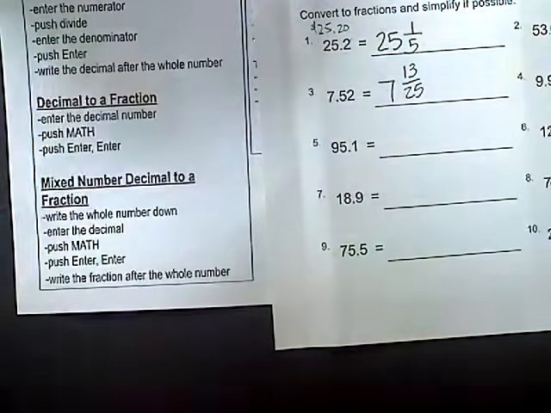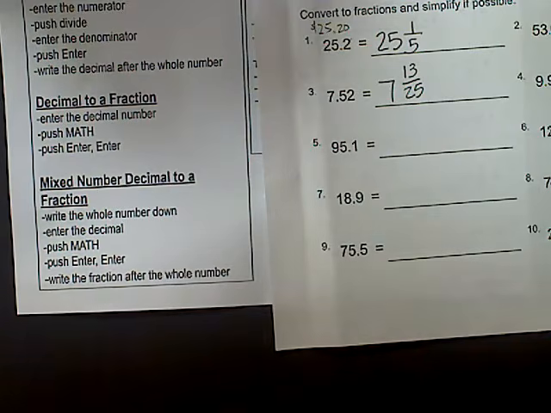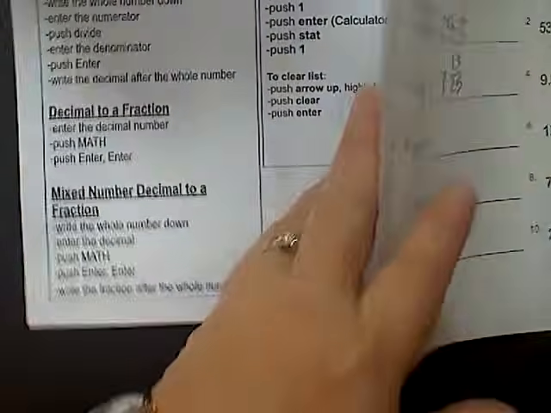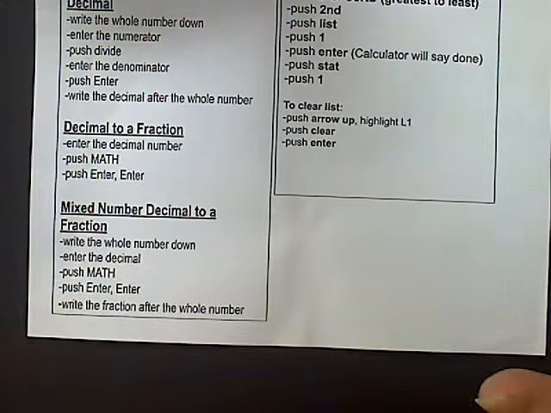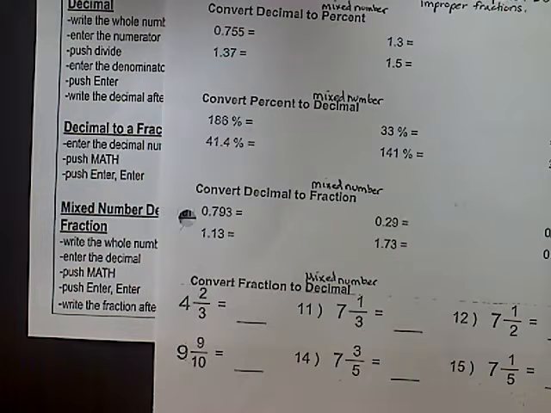Okay? Now, I want you to stop the video and get up and get the practice paper because I have a few more things I need to show you. Okay, hopefully you have the practice paper now. And the things that I need to show you on the practice paper that are a little bit different weren't on the notes.